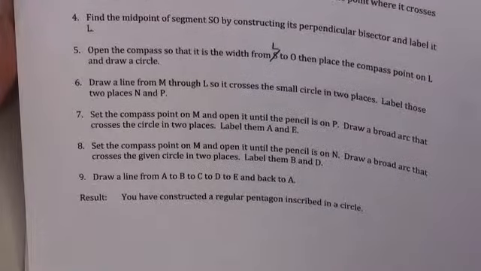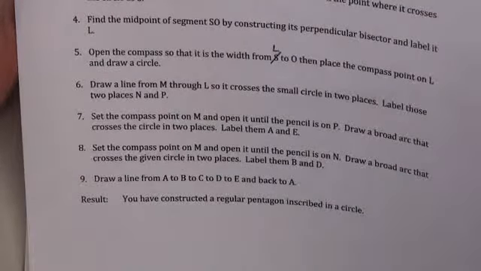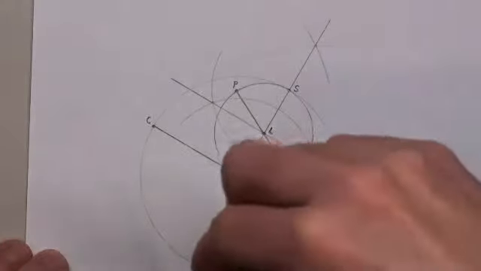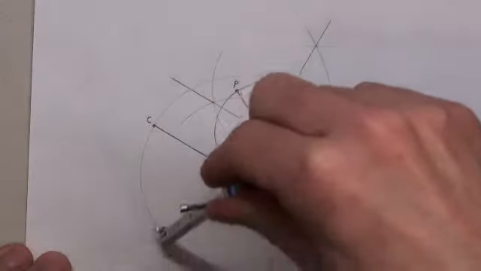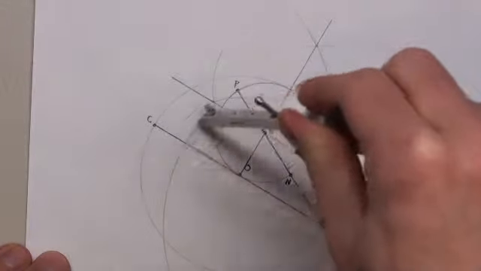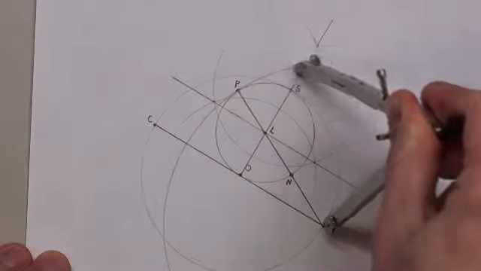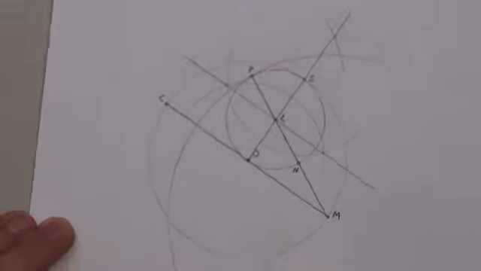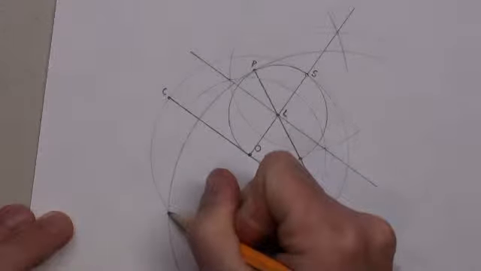Draw a broad arc that crosses the circle in two places. Label them A and E. So using that distance now, I'm going to draw a broad arc that crosses the circle in two places. Can you see where it crossed? Here we're talking about the bigger circle now.